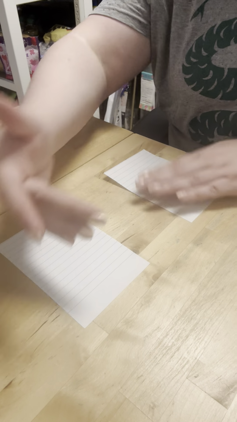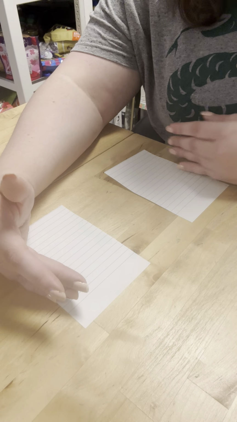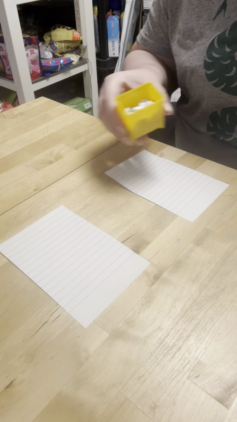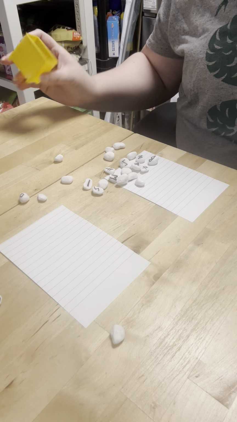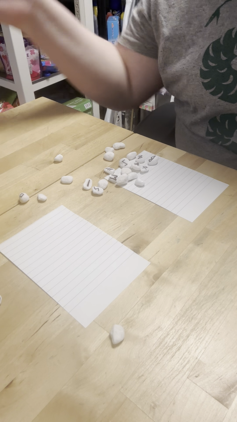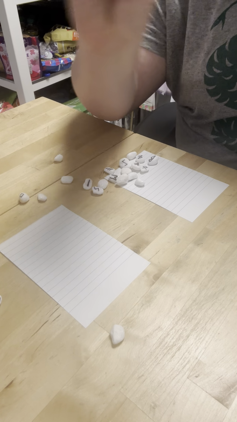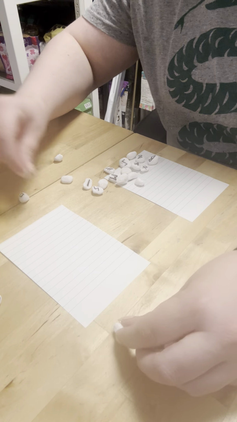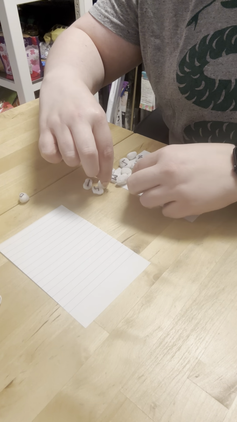If it doesn't land between these two, then we're not going to use them. And you're going to shake up your wrist, and you're going to see how this works. So what I'm looking at is, first you take all of the ones that are not showing a rune. We're going to remove all of those.